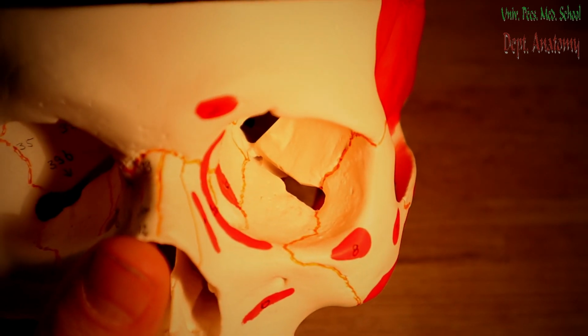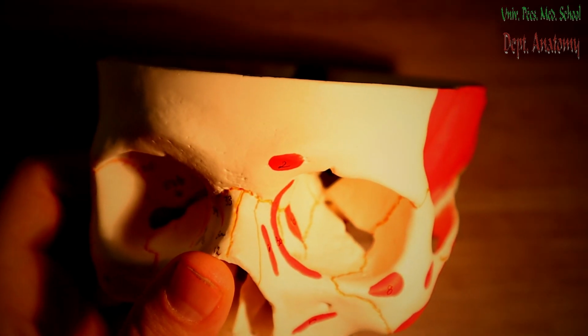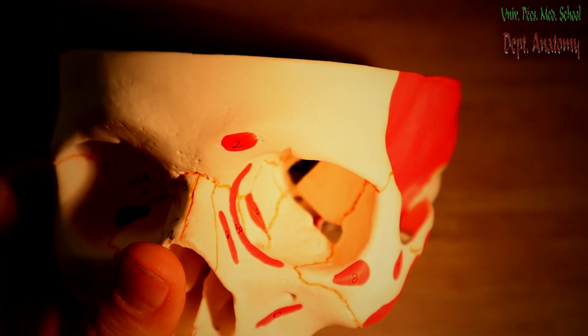You are going to learn about these structures later in the neuroanatomy with more details. These are actually somatosensory branches of the ophthalmic nerve, but directly these are branches of the frontal nerve, and the arteries and veins just following the nerves are the branches of the frontal artery and frontal vein.